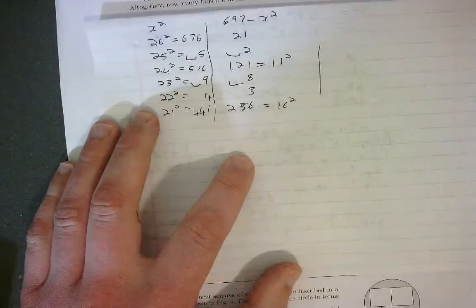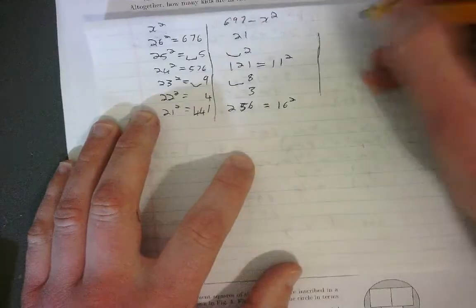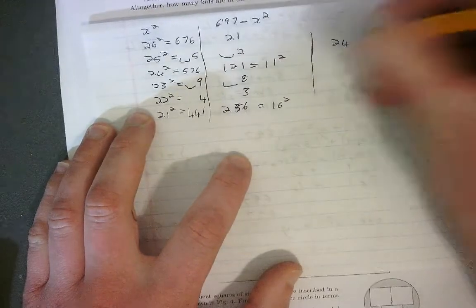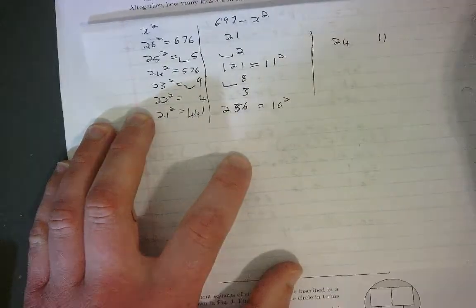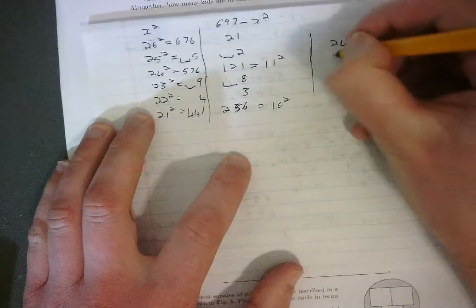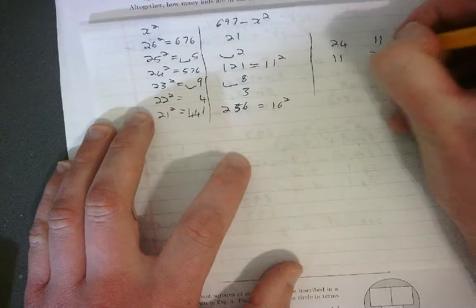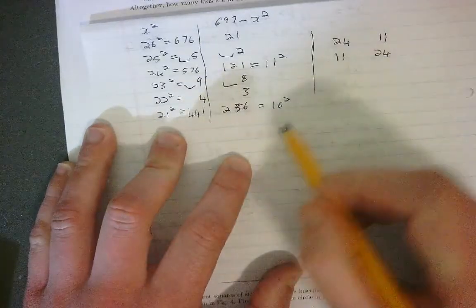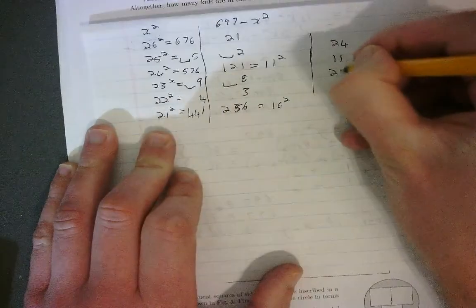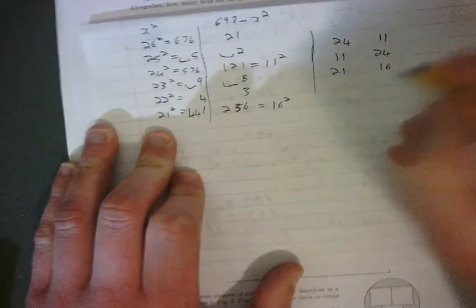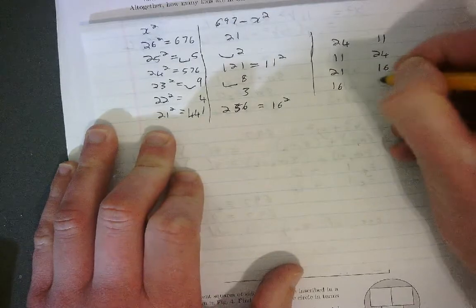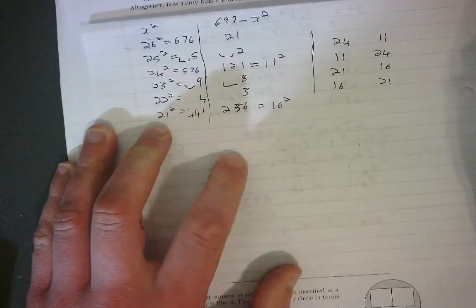So one possibility is the one class has 24 boys and 11 girls. Another possibility, it has 11 boys and 24 girls. Another possibility is it has 21 boys, 16 girls. And another possibility is 16 boys, 21 girls.